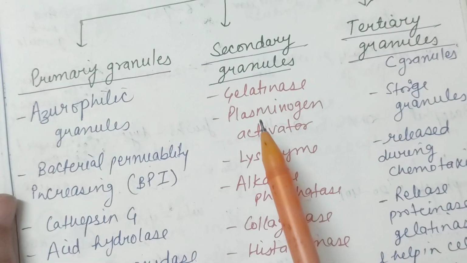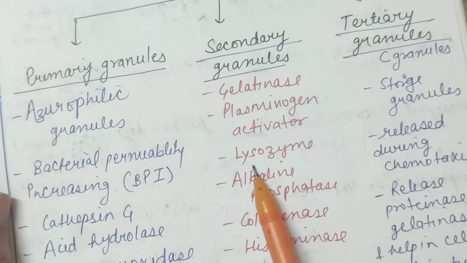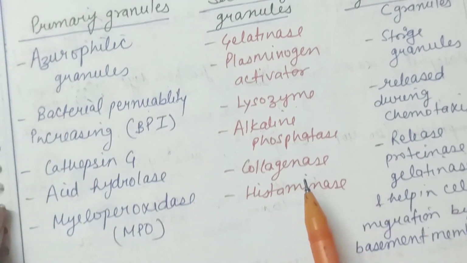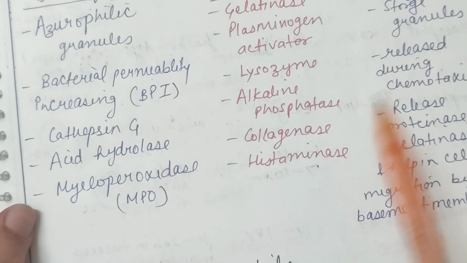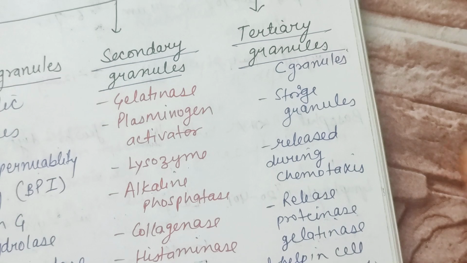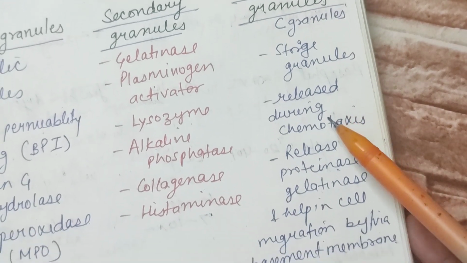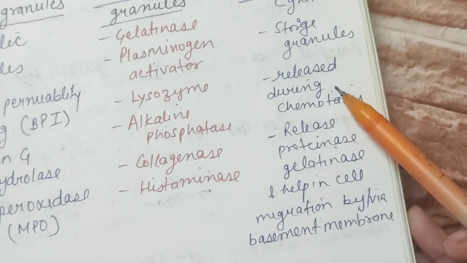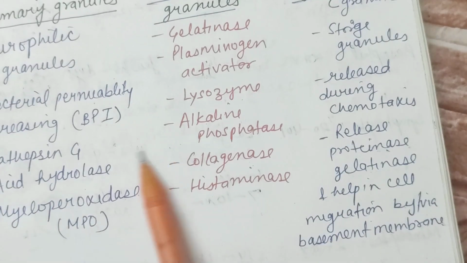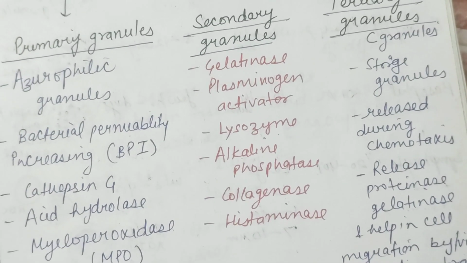Secondary granules have gelatinase in them. They have lysozyme, alkaline phosphatase, collagenase or histaminase. Okay, tertiary granules basically store granules. During chemotaxis they release these granules. So ultimately whatever granules these cells have, they help in phagocytosis. What part of the pathogen they can lyse, that is the specialty of the granules.